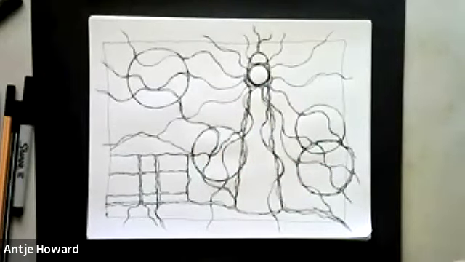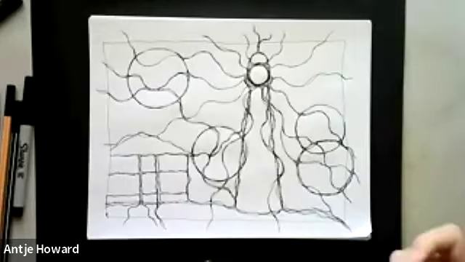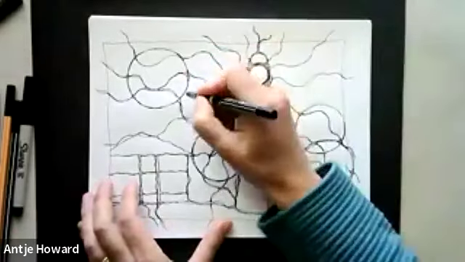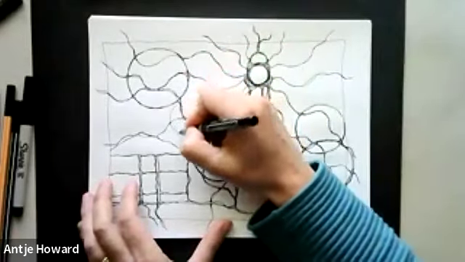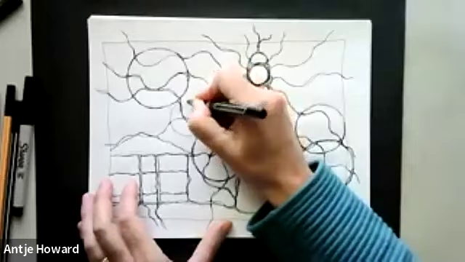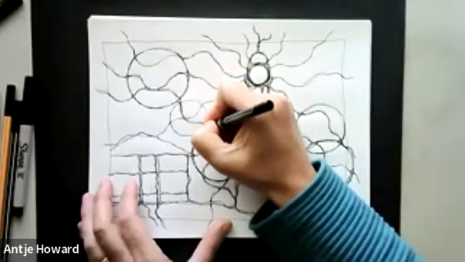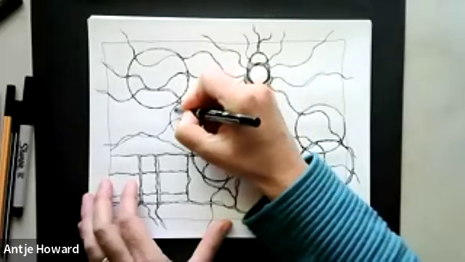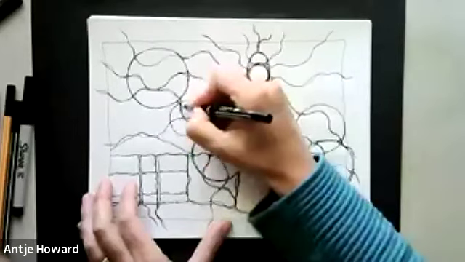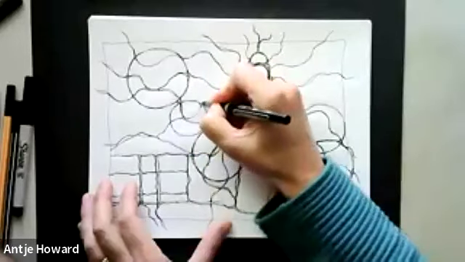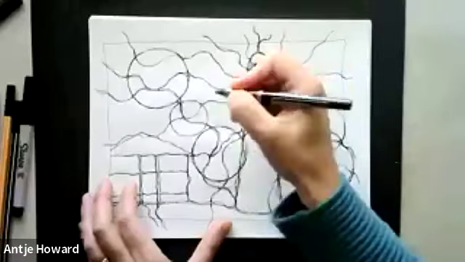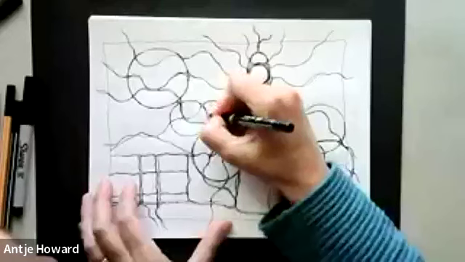And maybe I want to add one more, that I don't have to know what it is. I'm just going to add another circle and say, okay, this is my bonus. Small one here, just because the spot looks like it needs a circle there. So I don't actually have to know what every single part of my drawing stands for, even though I have the permission to give meaning to every part.